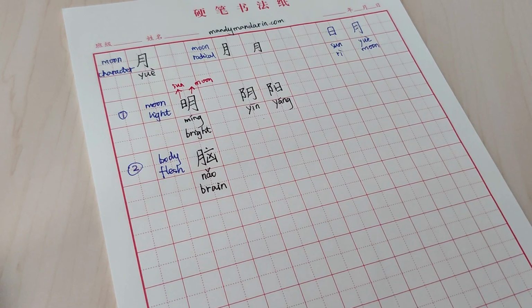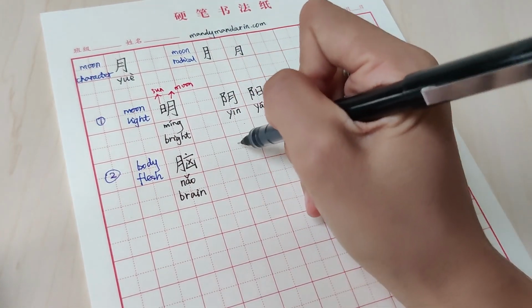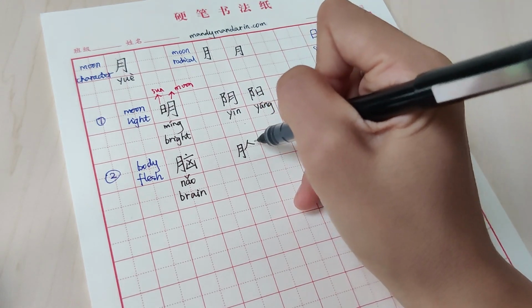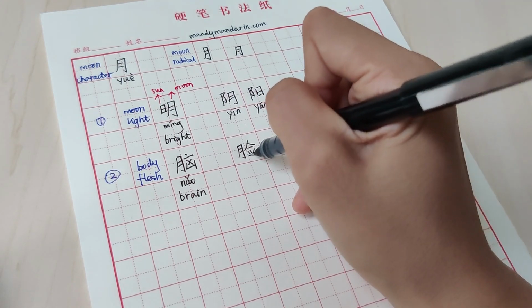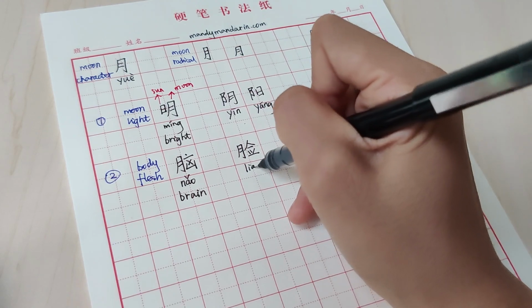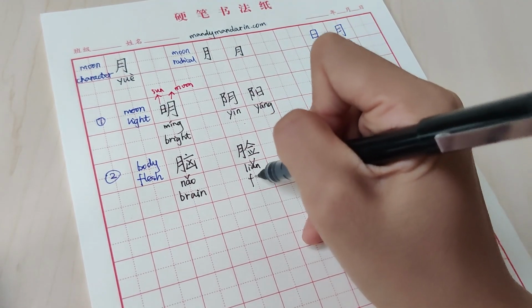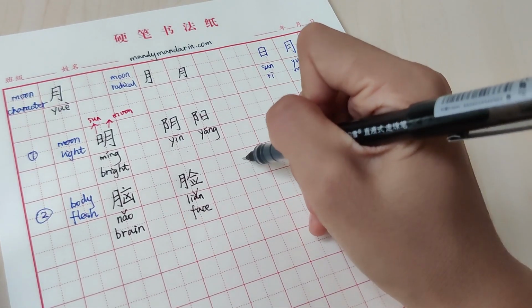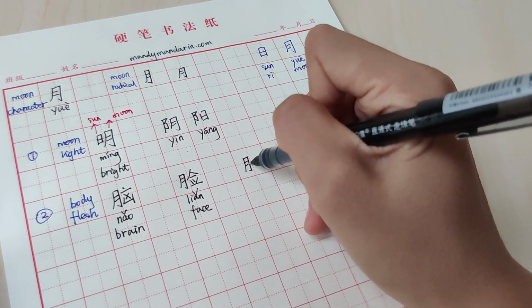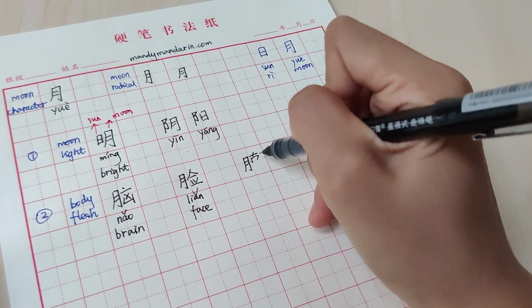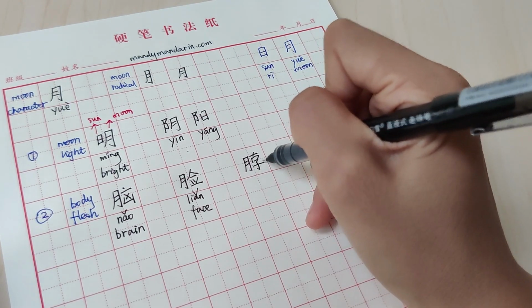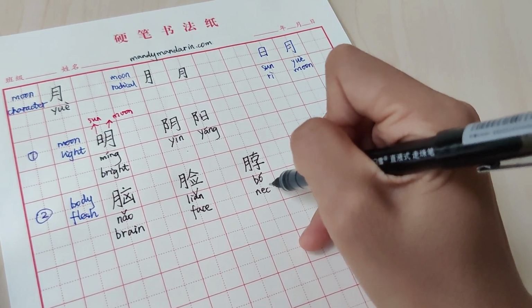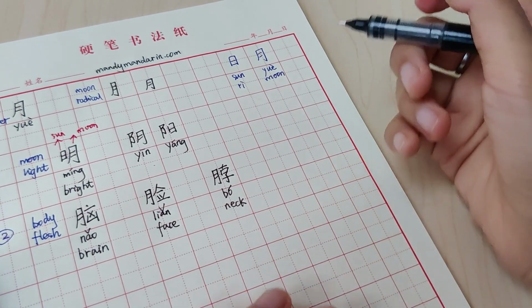And the next one is moon radical, and then this is 脸, which means face. And then this is 脖, which means neck.